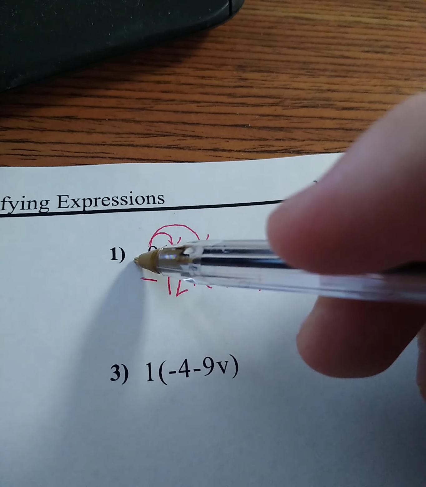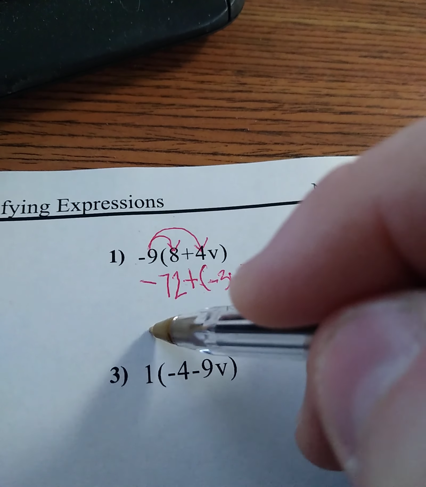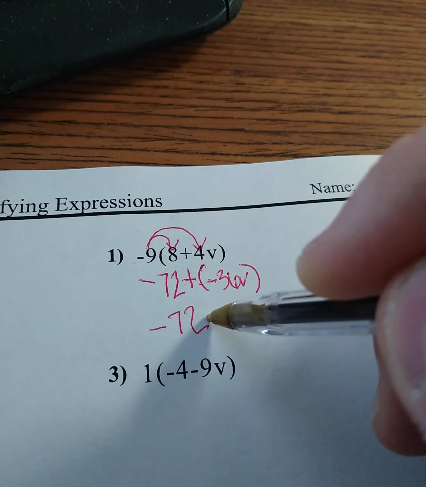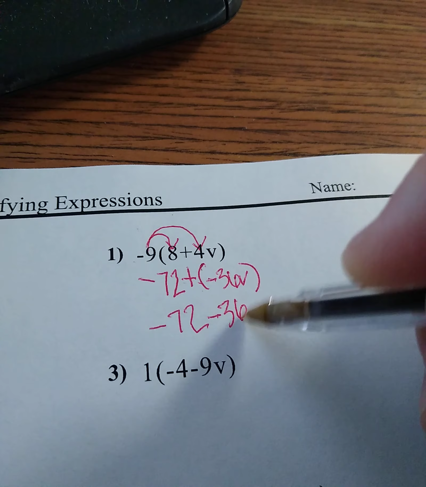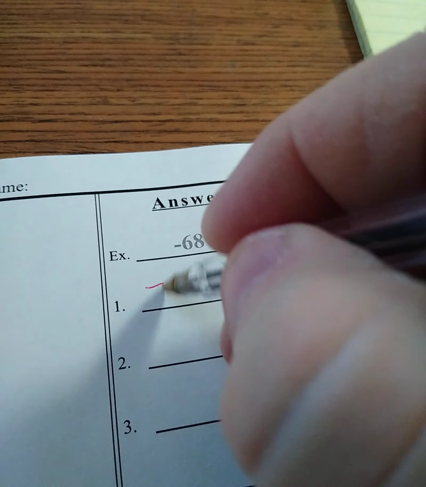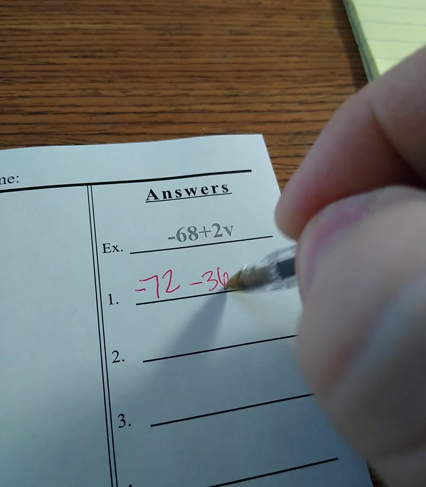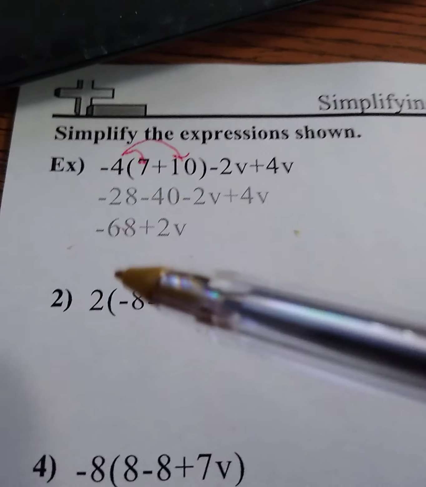Okay, because remember, a negative and a positive is a negative, or a positive and a negative. So your answer is -72 minus 36v. Okay, and then you would just write that. Okay, makes sense.